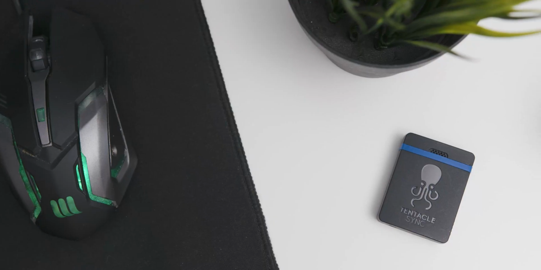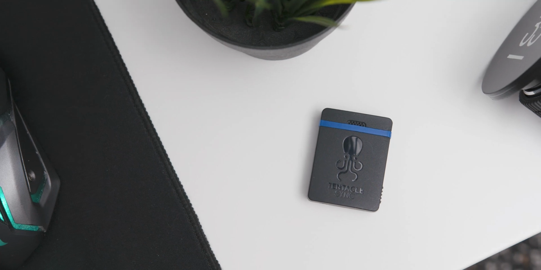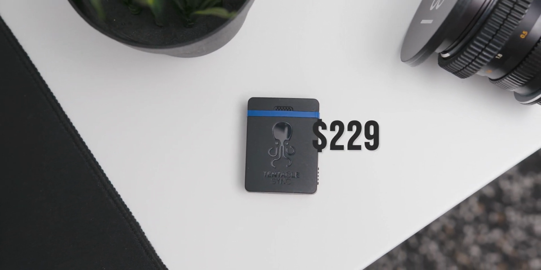So with that being said, today I want to introduce you to this little guy that has completely increased my workflow.